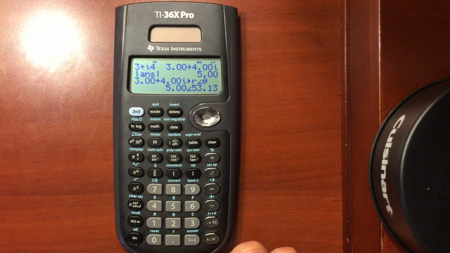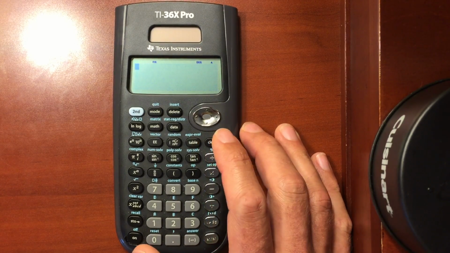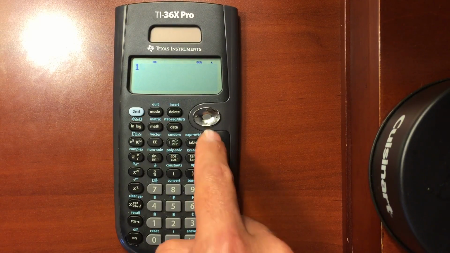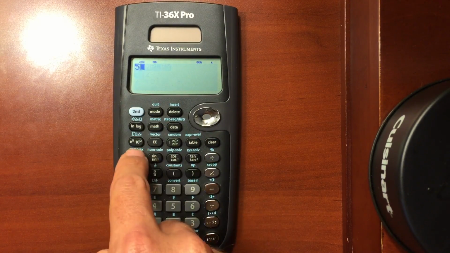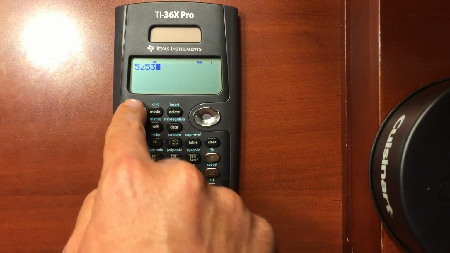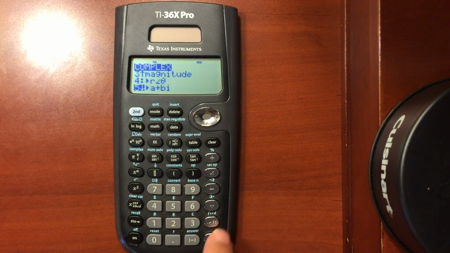That gives me 5 at angle 53. And again, you just have to dig through these. So 5, complex, angle 53, and convert that to rectangular form.